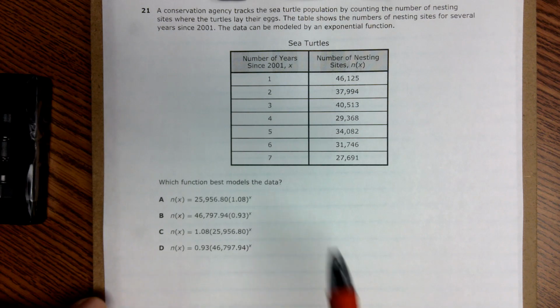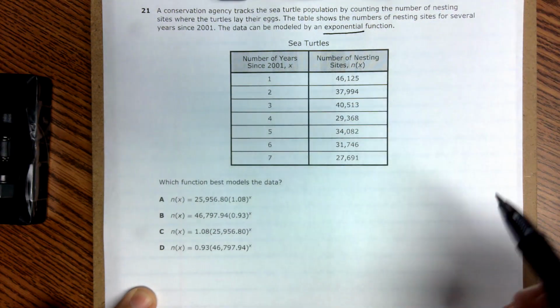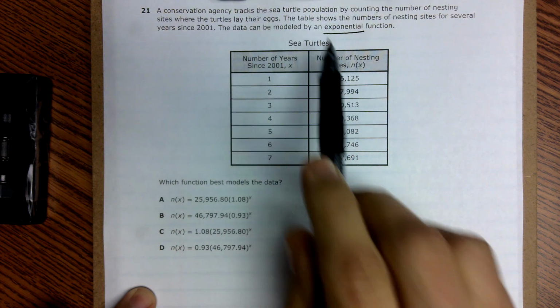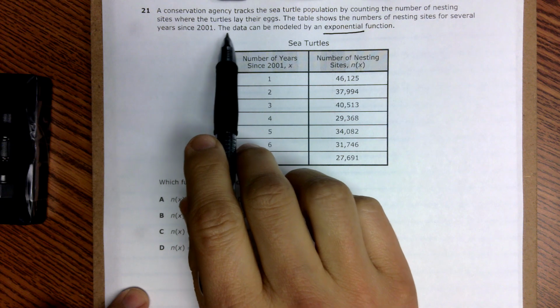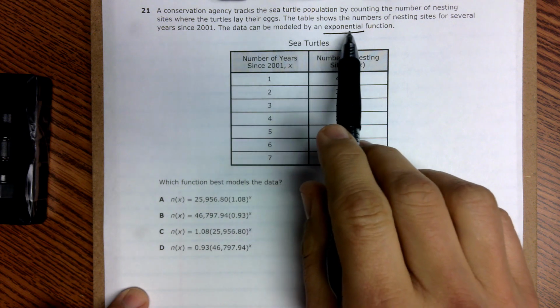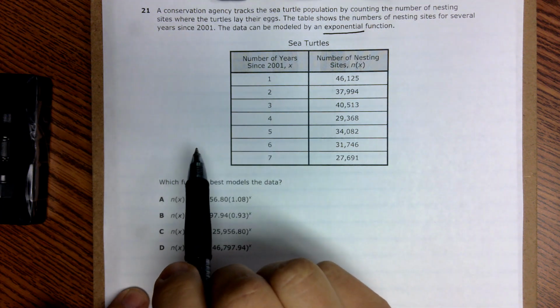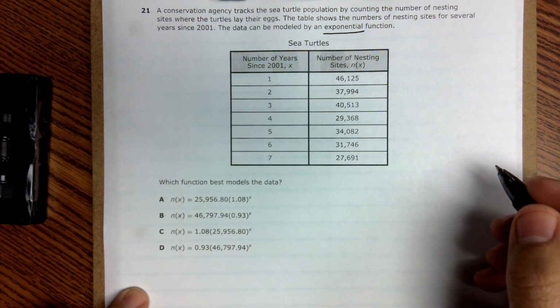Alright, in this video we're going to look at how to create an exponential regression. Now notice first of all in this problem it tells us that it's exponential. It says a conservation agency tracks the sea turtle population by counting the number of nesting sites where the turtles lay their eggs. The table shows the numbers of nesting sites for several years since 2001. The data can be modeled by an exponential function.